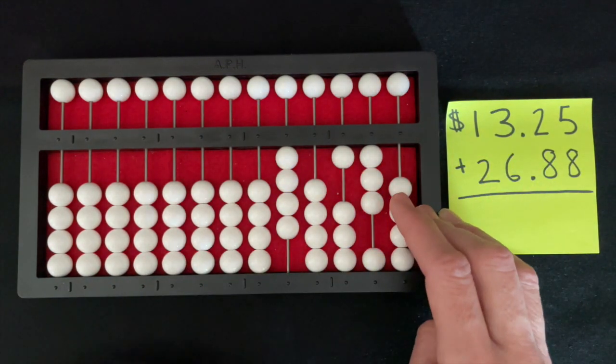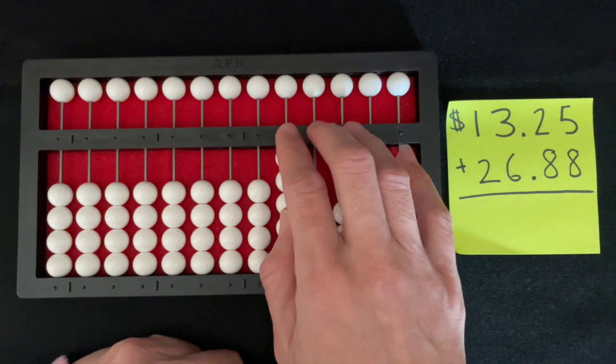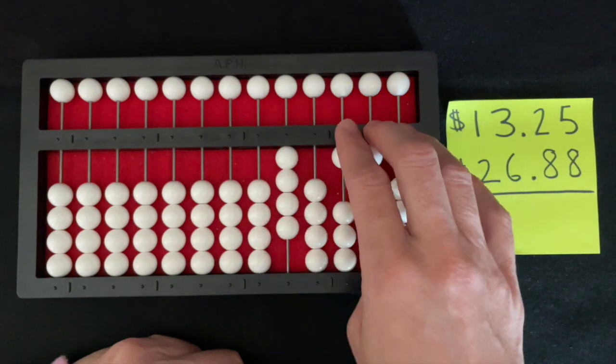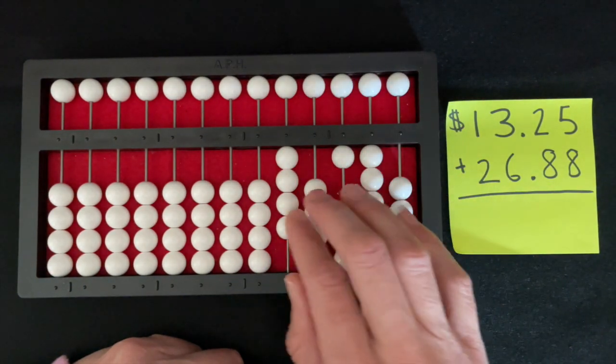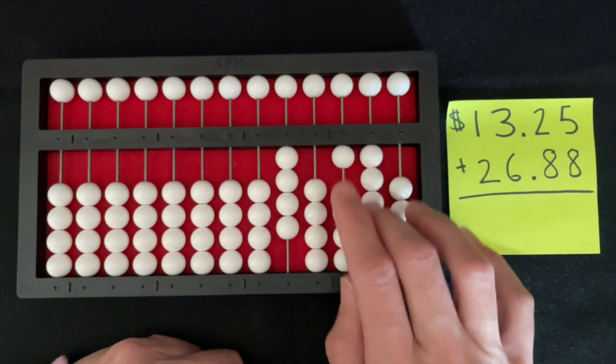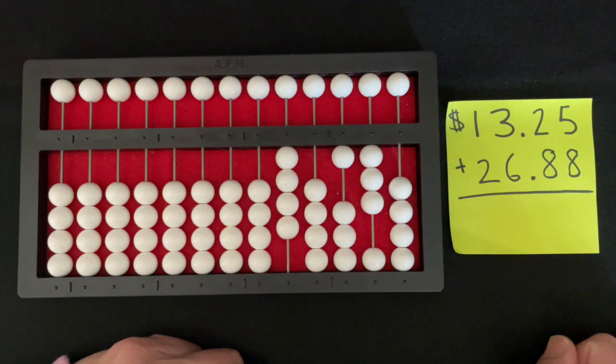And I get my answer, my sum, which is $40.13. Okay, and that was an addition problem using the Cranmer Abacus and having a 2-digit decimal.